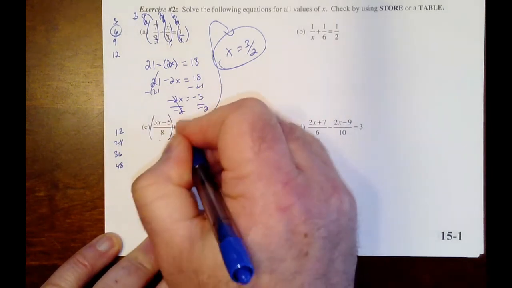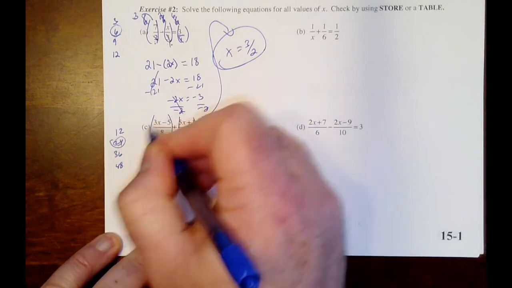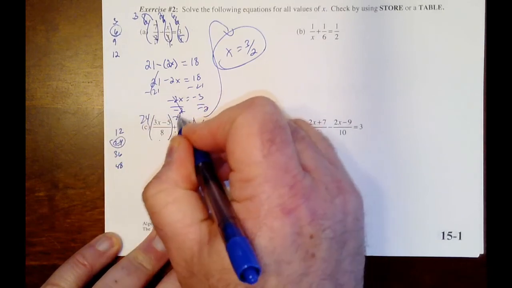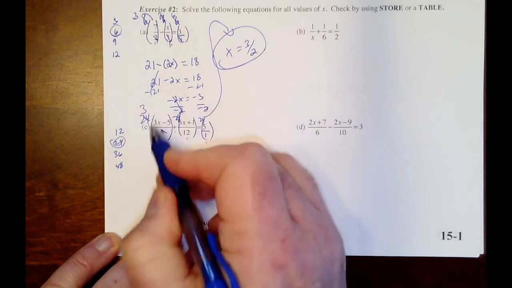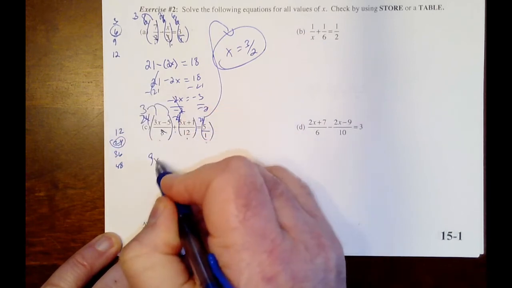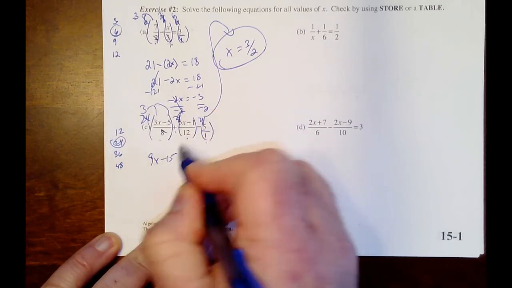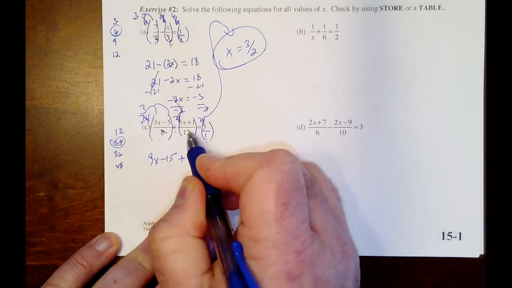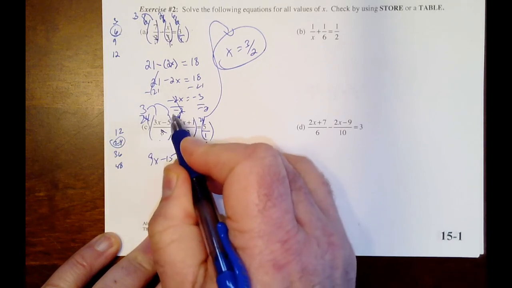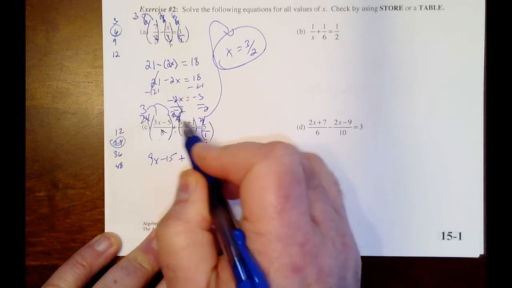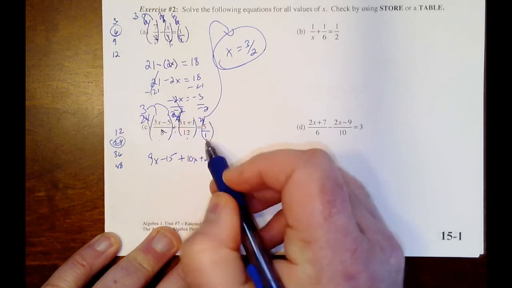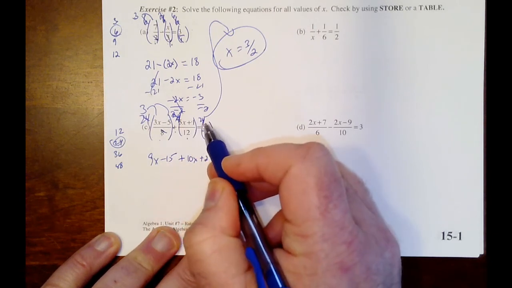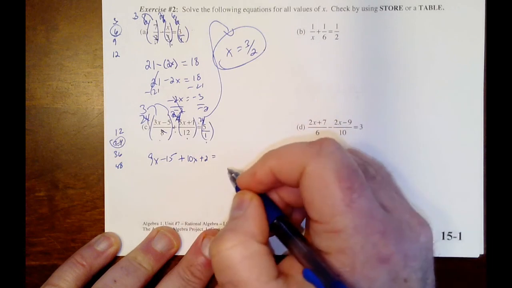So my least common denominator is 24, and everything gets multiplied by 24. 8 fits into 24 3 times, so that piece is going to be 9x minus 15. Plus sign. 12 fits into 24 twice. 2 times 5x is going to be 10x. 2 times 1 is 2. 1 goes into 24 24 times, so it doesn't reduce. 24 times 5 is going to be 120.